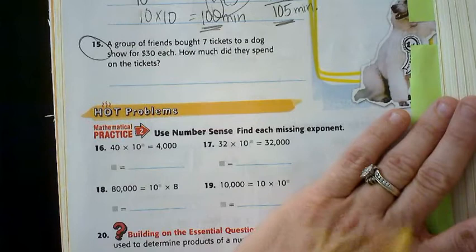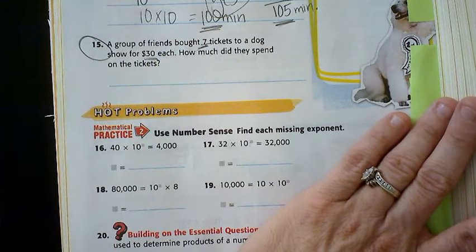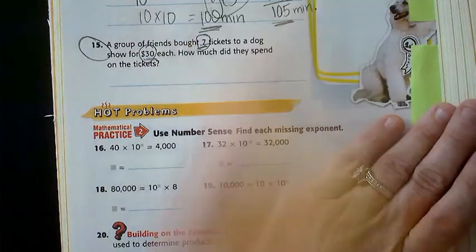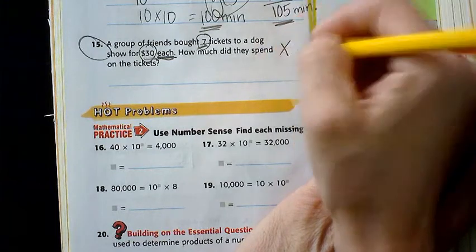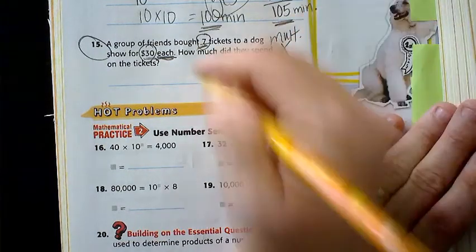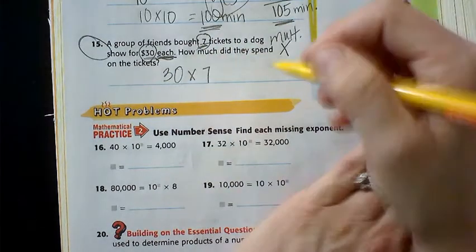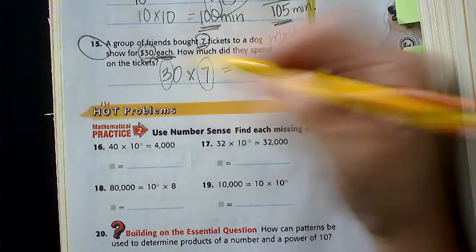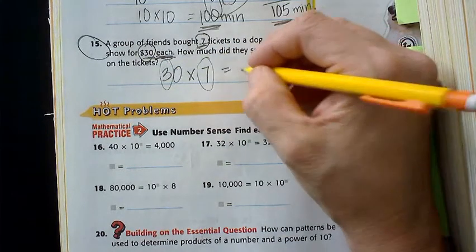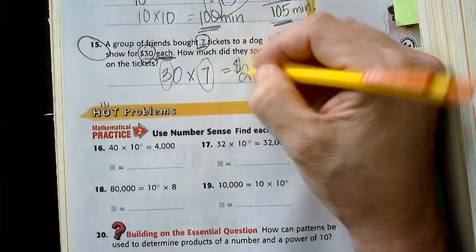Last question, and then you guys are done. A group of friends bought 7 tickets to a dog show for $30 each. How much did they spend on the tickets? I'm going to circle my numbers, 7 and 30, and I have a keyword here, each, which often tells me to what? To multiply. Each typically means multiply. So 7 times 30 or 30 times 7. Either way, it doesn't matter which way you write it because of the commutative property. So we're going to do our simple math fact first. What's 3 times 7? 21, and then we add 1 zero. And this is in money, so it's $210.